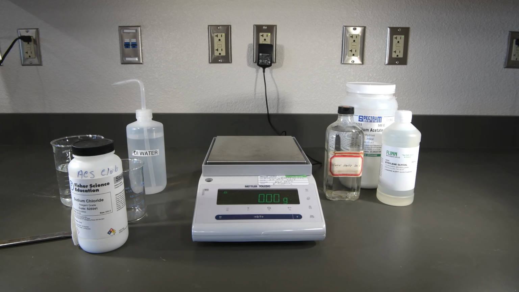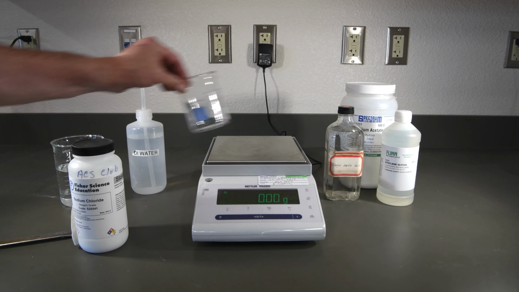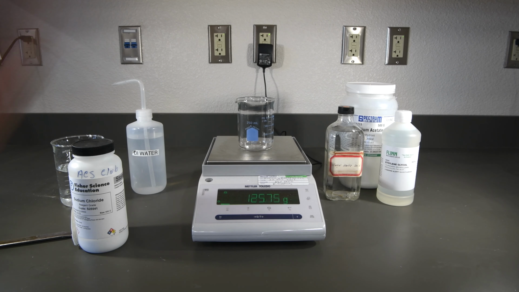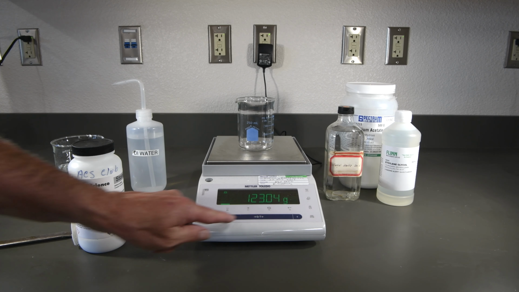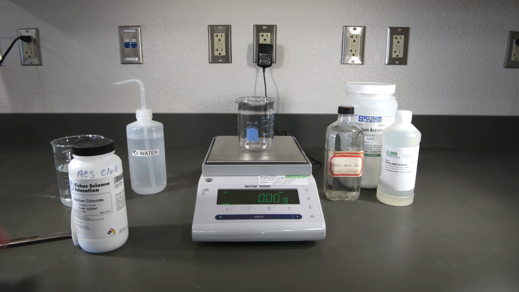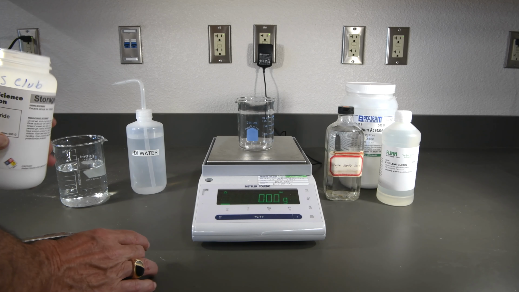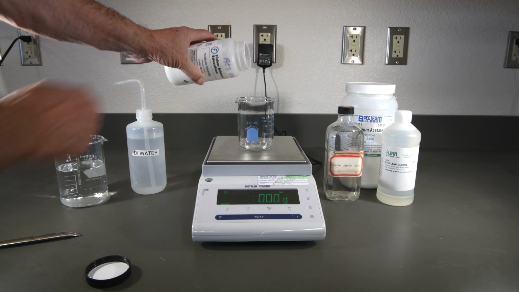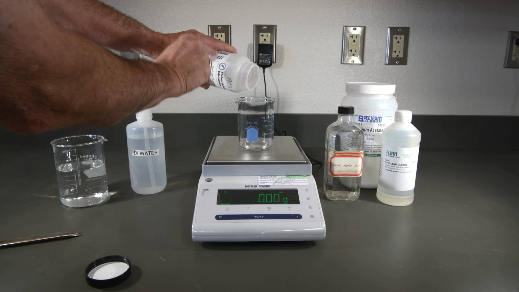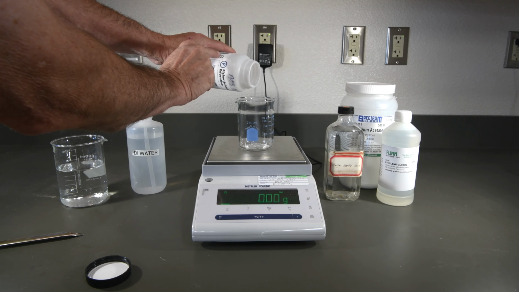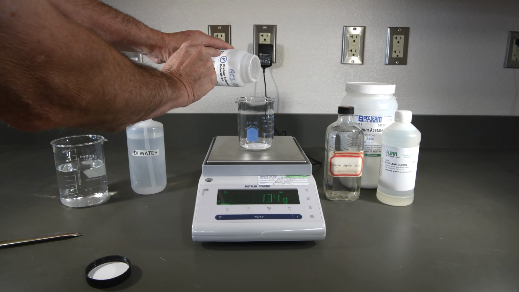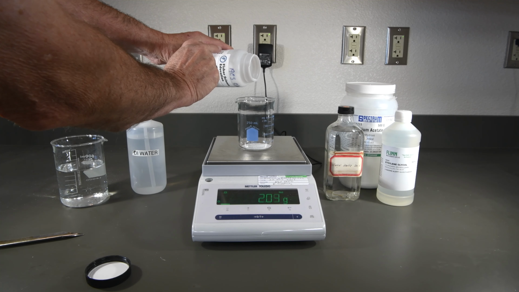All right, let's begin with the sodium chloride. So first we need to weigh our beaker and record that mass. Now to make this easier, I'm simply going to tare the balance, and that way we can measure our mass directly. So for this first solution, we want a 5% solution, so we're going to want about 5 grams of salt. So we'll try to get as close to that as we can.